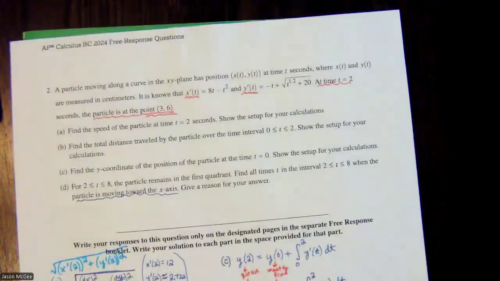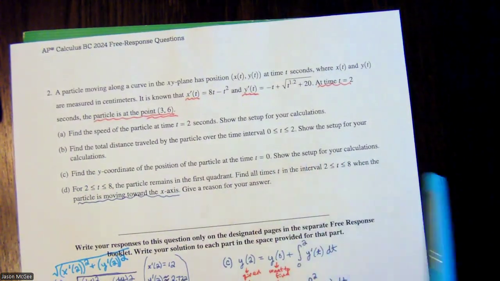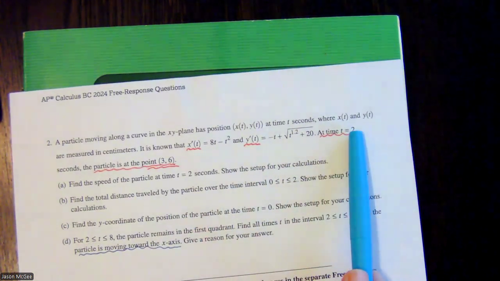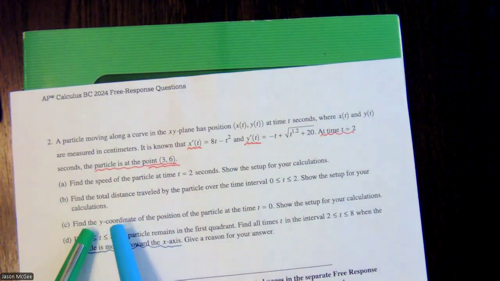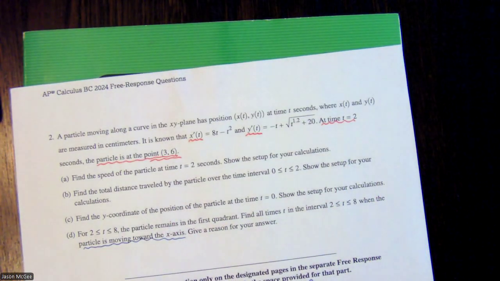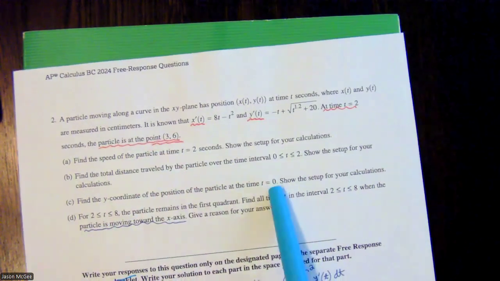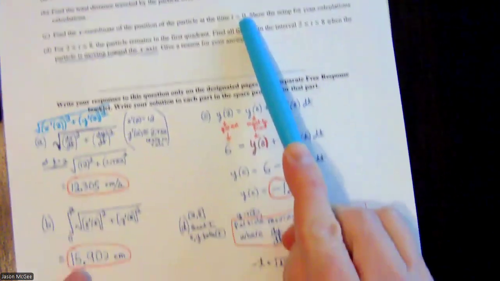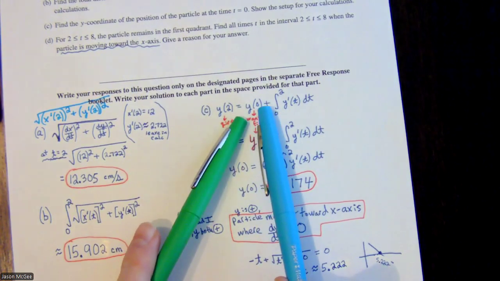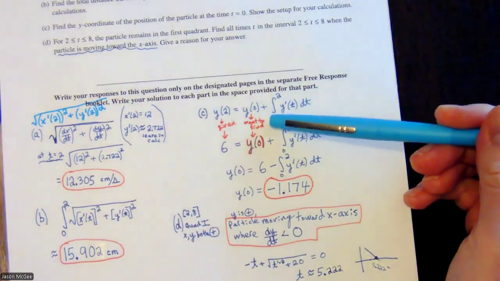All right, so for letter C, it says find the y coordinate of the position at t equals 0. Show the setup for your calculations. Now, a lot of times they give us where we're at at time t equals 0, and you have to find the y coordinate at t equals 2. Here it's a little reverse of that, but I'm still going to use the same setup. We know where we're at at t equals 2, and we want to find what it was at t equals 0. If I want to find the y coordinate at 2, we would typically start at t equals 0 and pick it up where we left off, integrating between 0 and 2.